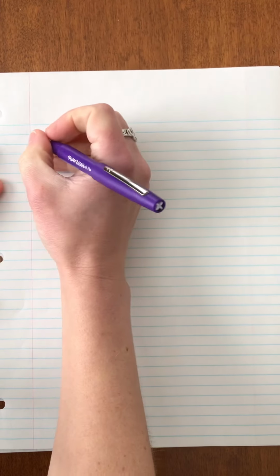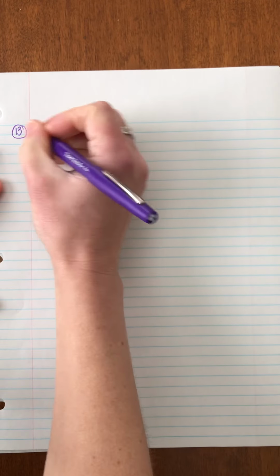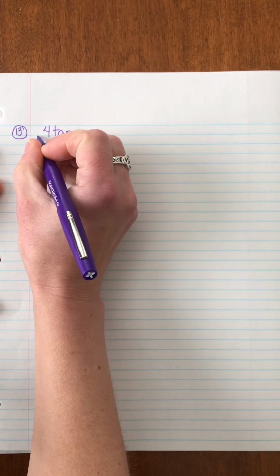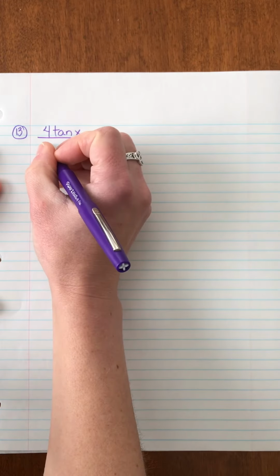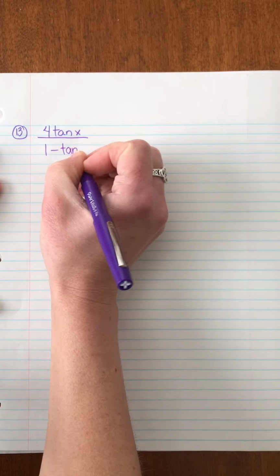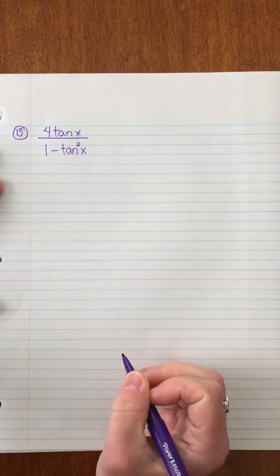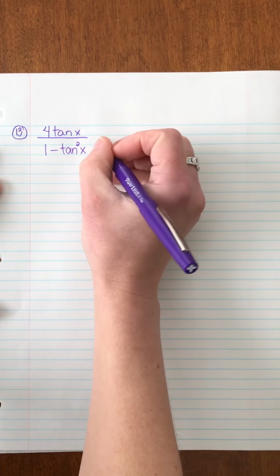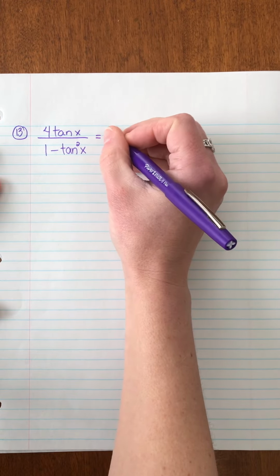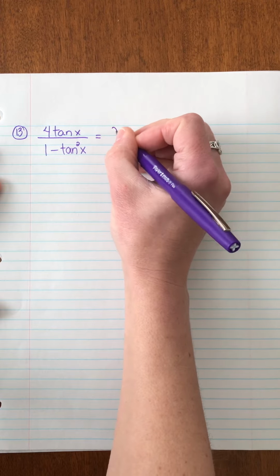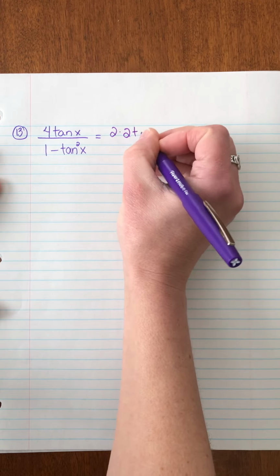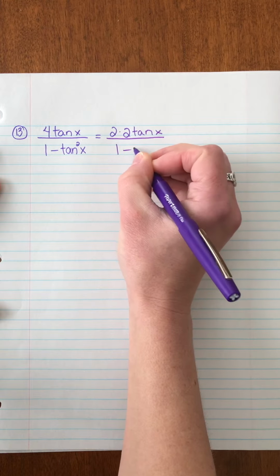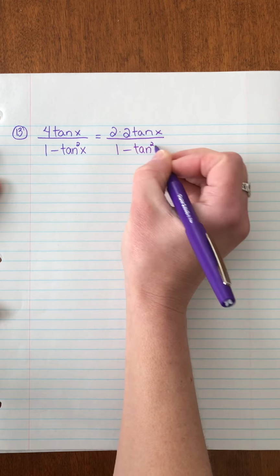So the one that was a little bit tricky, I think it was number 13, was 4 tan x over 1 minus tan squared x. And so we had to use the double angle formula to rewrite. I'm going to do a little bit of rewriting of that numerator. So 4 is 2 times 2 tan x, all over 1 minus tan squared x.